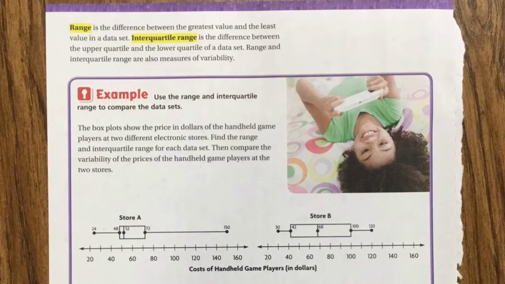So another measure of variability is called an interquartile range. So let's put our finger on range and let's read. Ready? Go. Range is the difference between the greatest value and the least value in a data set. Interquartile range is the difference between the upper quartile and the lower quartile of the data set. Range and interquartile range are also measures of variability.